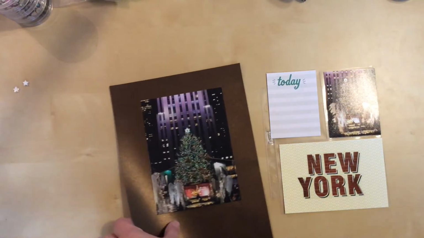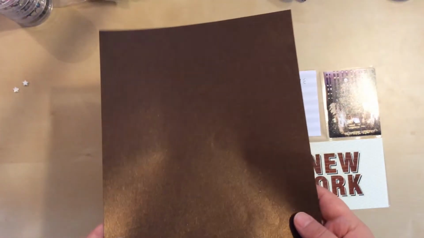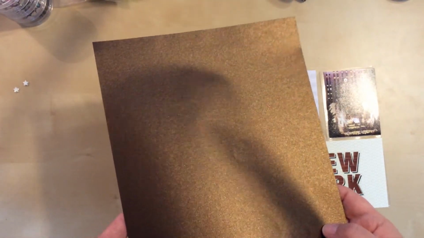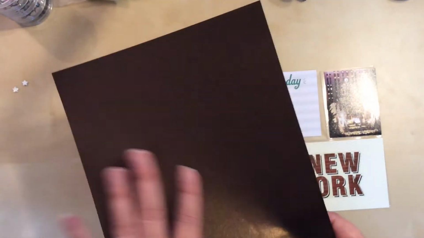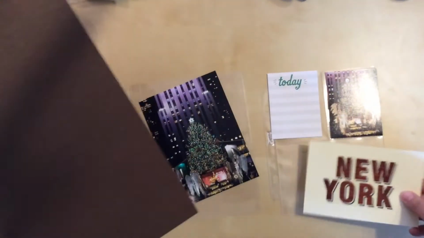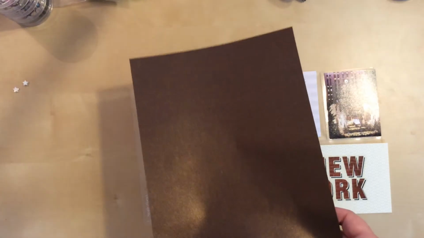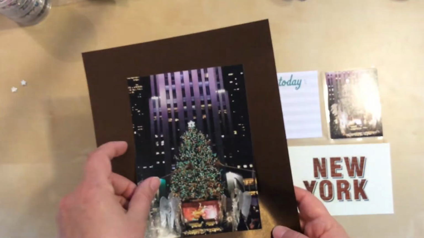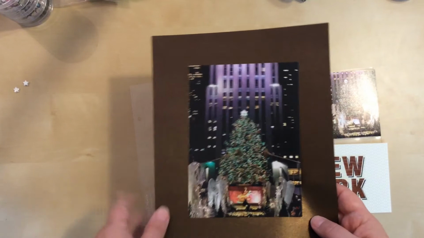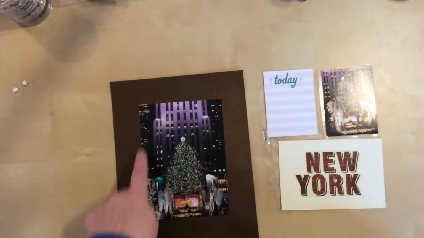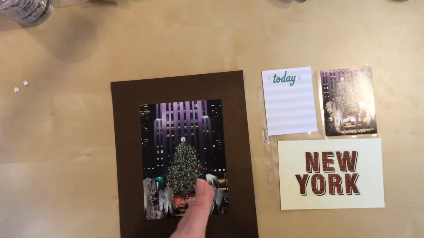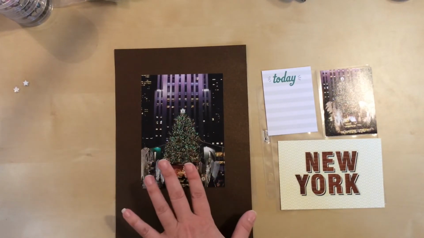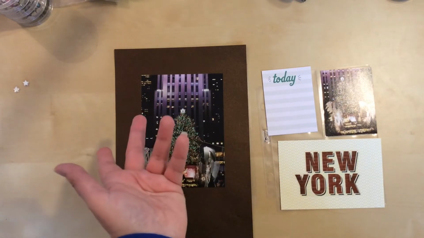When I was going through my stash, I found this paper. I don't know if the camera's going to pick it up well. There we go. It's got a nice kind of glittery metallic sheen to it, and it's kind of a coppery brown. It's fairly close to this, I think. So I kind of want to use it. However, this directly on top of it does not go. It doesn't look good. It's too dark. So I'm wondering if I mat it in just a thin white to bring out this, if then that will help. So I'm going to try that. If I hate it, I can do something else, but I'll at least try it and see what happens.